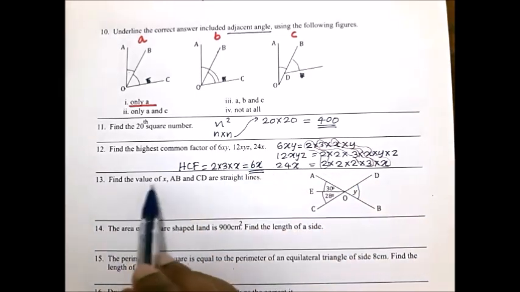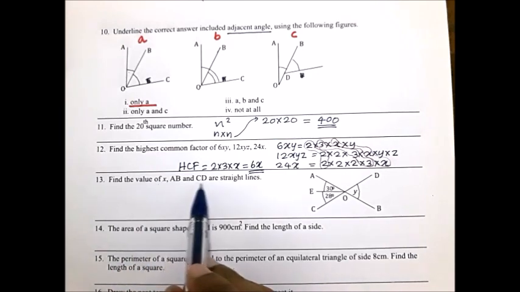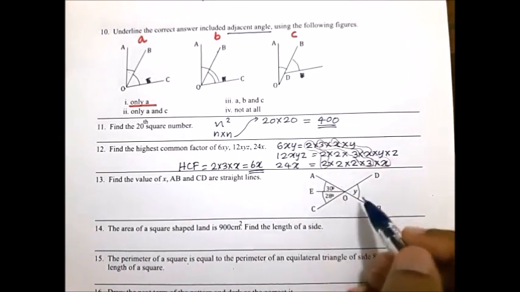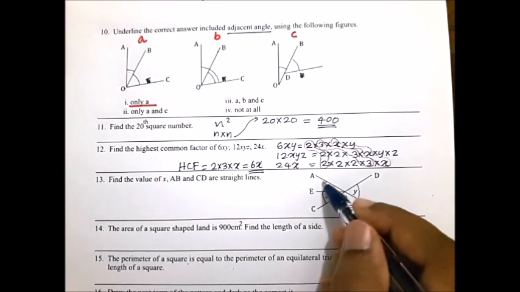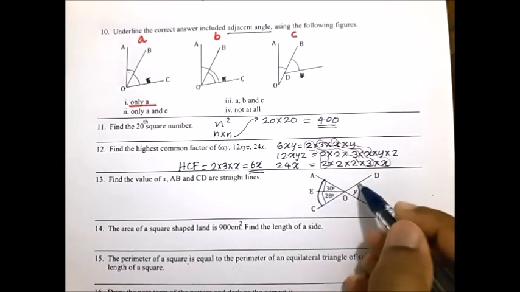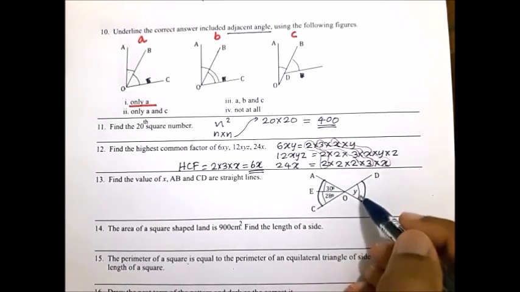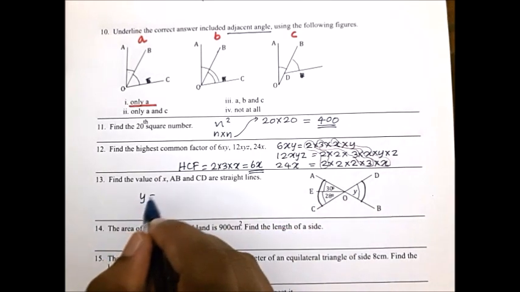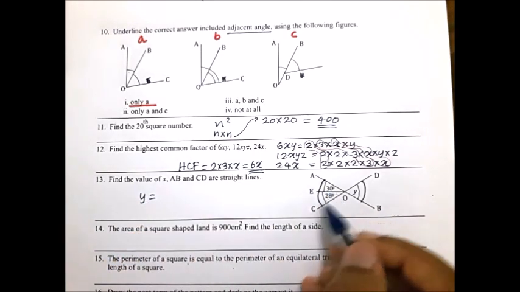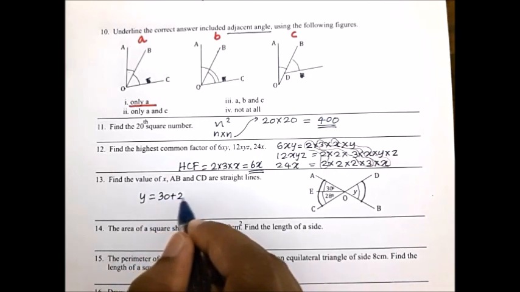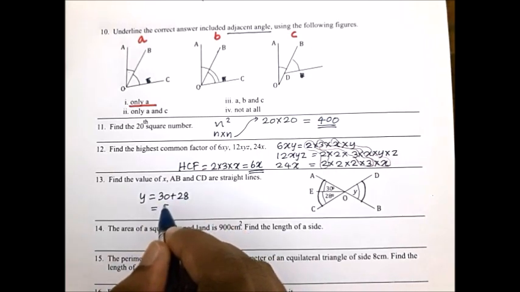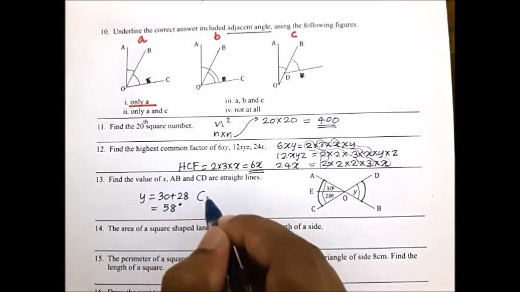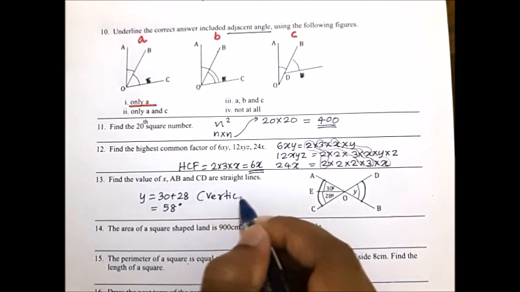13th one. Find the value of x if AB and CD are straight lines. If AB and CD are straight lines, these two are vertically opposite angles. Vertically opposite angles are equal. y equals the sum of these two angles, 30 plus 28. Answer is 58 degrees. Here the reason is vertically opposite angles.